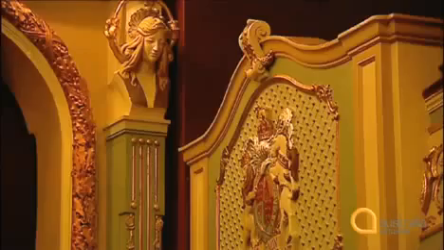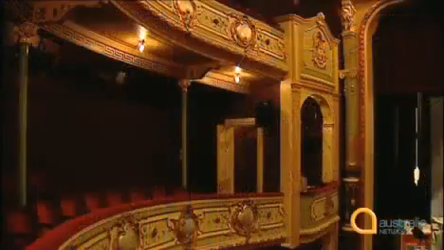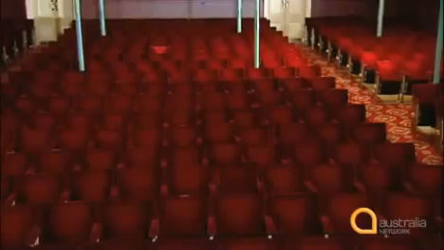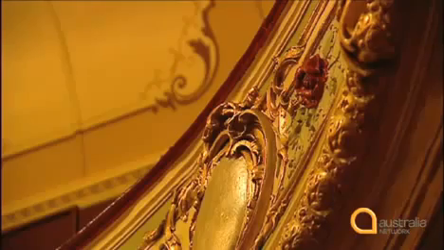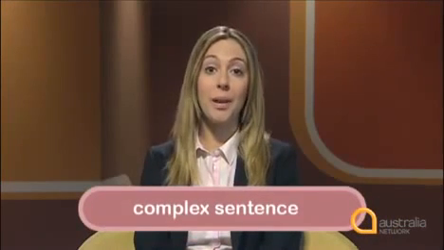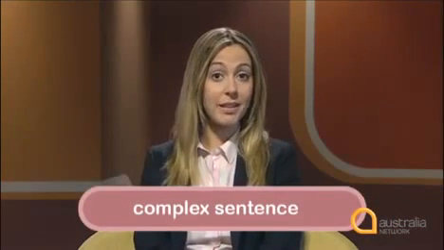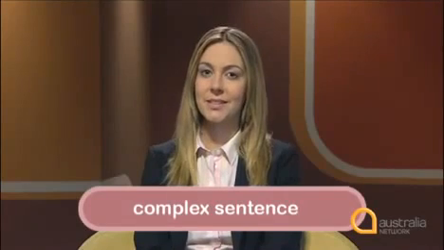But what type of sentence do you use if you want to say something a little more complicated? Listen. Although the Theatre Royal has some disadvantages, such as the columns, which people don't like sitting behind, it still has atmosphere. This sort of sentence is called a complex sentence. A complex sentence isn't just two sentences joined together. Some parts of a complex sentence might not be a complete idea.